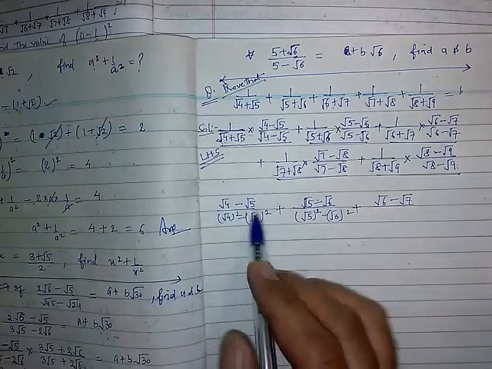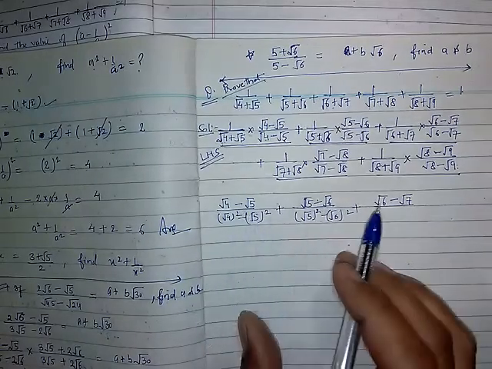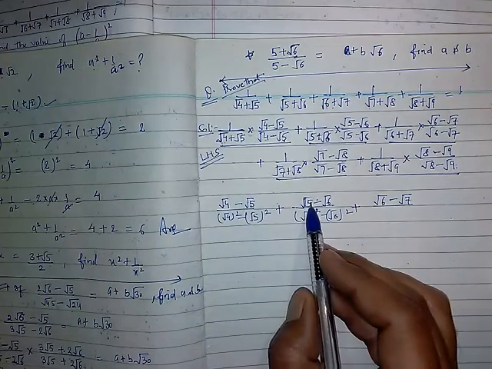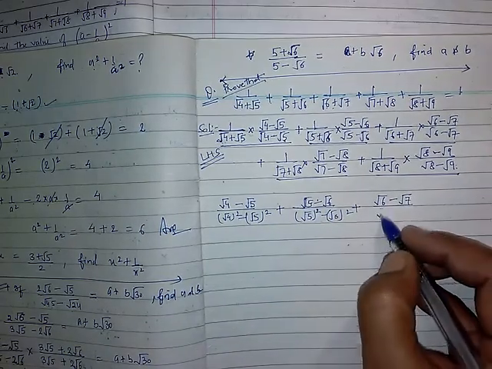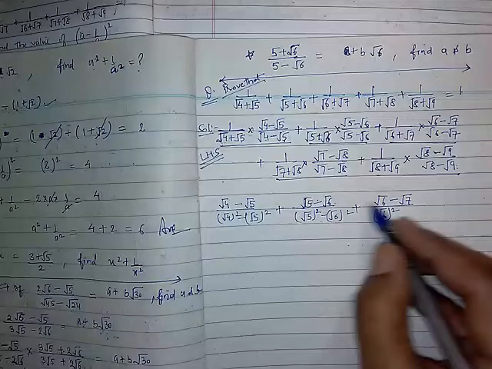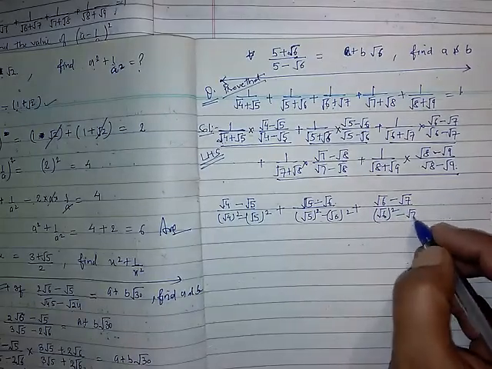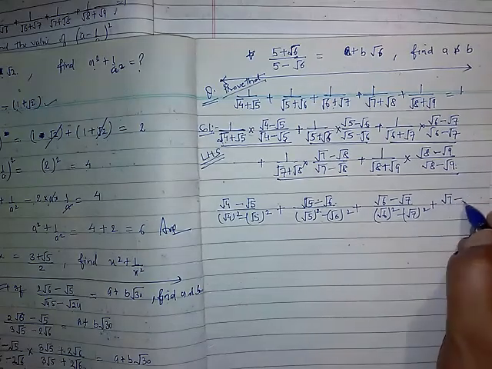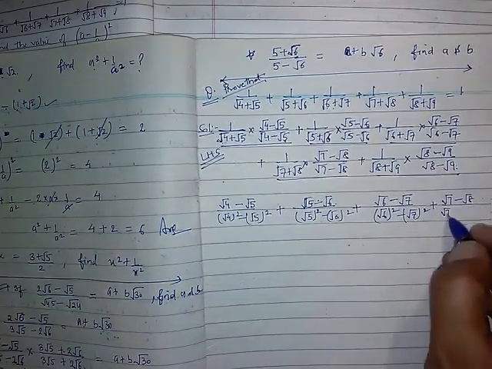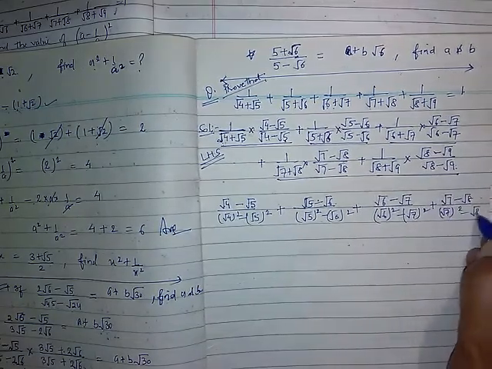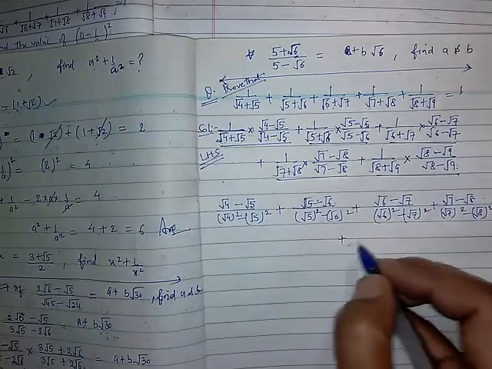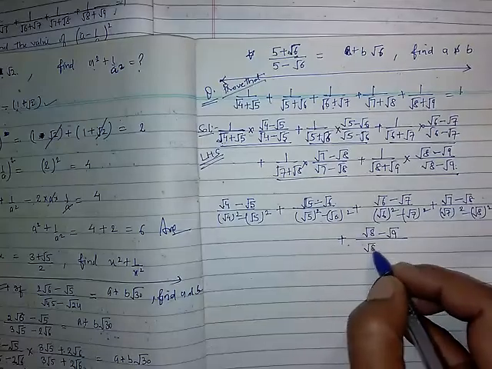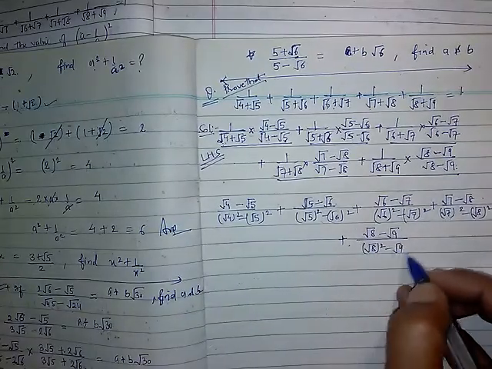Now you can see the pattern. 4, 5 ending with 5, starting with 5, so there should be no mistake over here. Then 6, 6, then 7 7 minus 8, that is root 7 square minus root 8 square, plus root 8 minus root 9 whole upon root 8 square minus root 9 square.